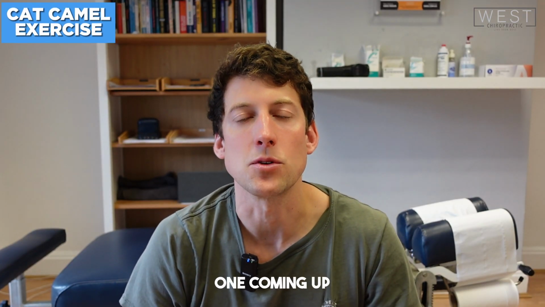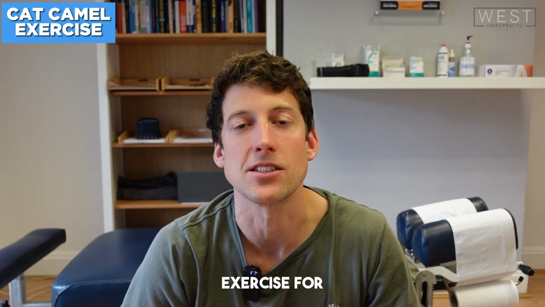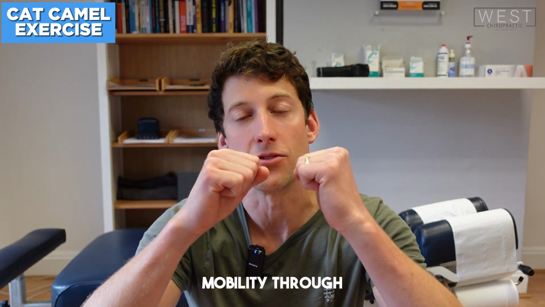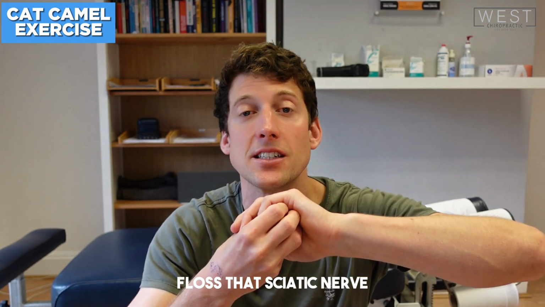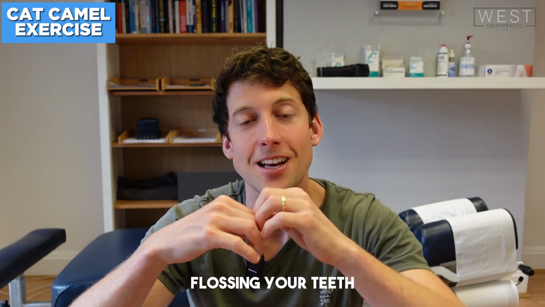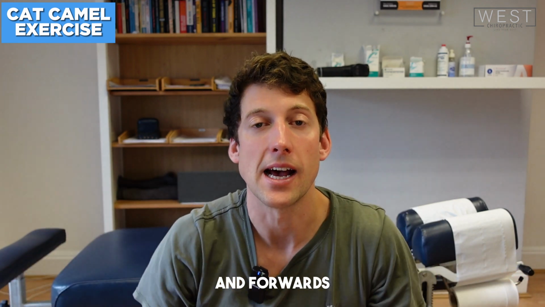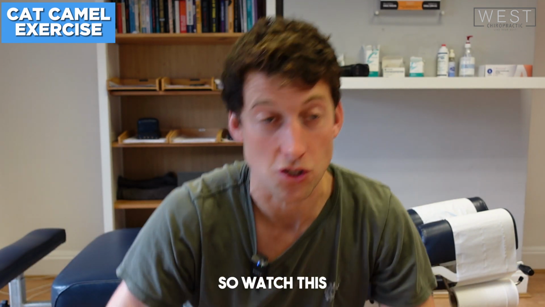Okay, so first one coming up, you've got the cat-camel here. This is a great exercise for improving that mobility through the vertebra, take the pressure off that lower disc and hopefully floss that sciatic nerve. Similar to flossing your teeth, it helps to bring the nerve back and forwards and open up those holes in the base there. So watch this one, okay?